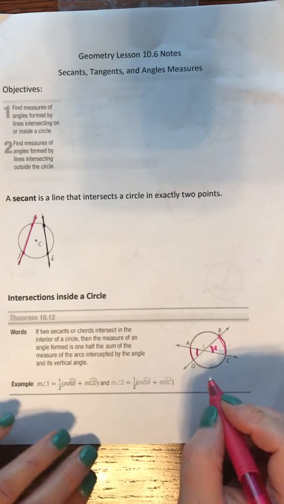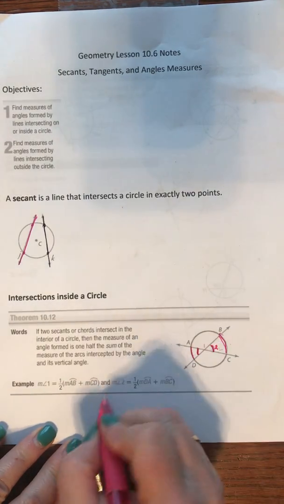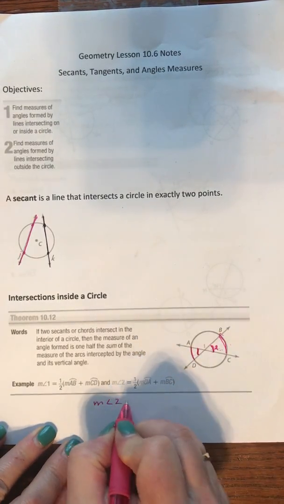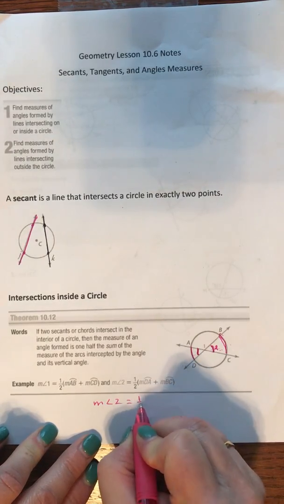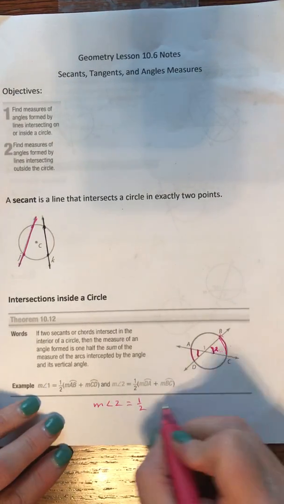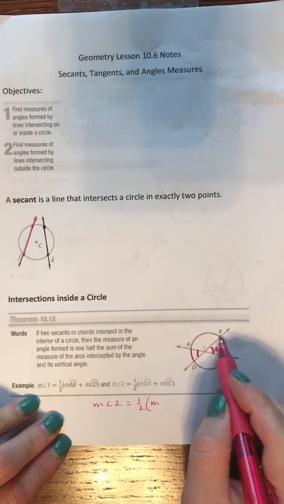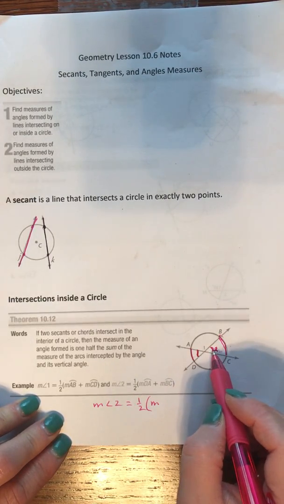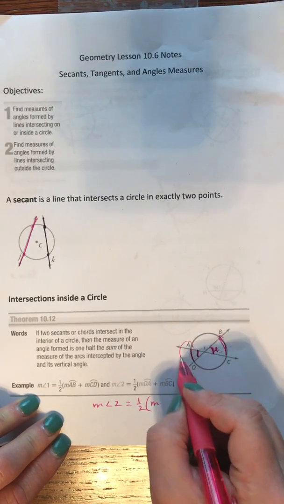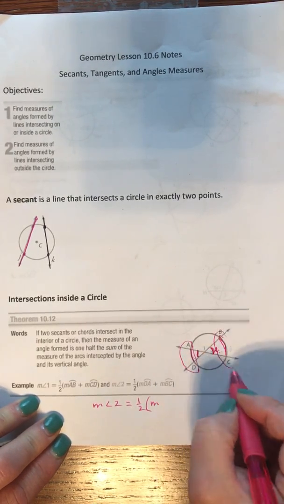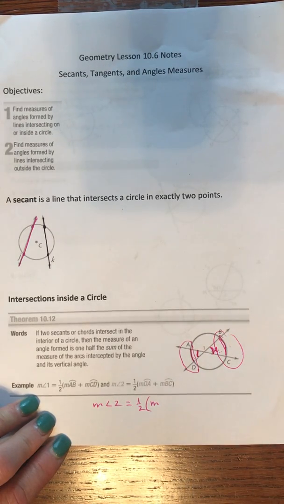And the rule is that angle 2 would be equal to 1/2 the measure of the sum of the intercepted arcs created by angle 2 and its vertical angle. So we're going to use both of these arcs, arc AD and arc BC.